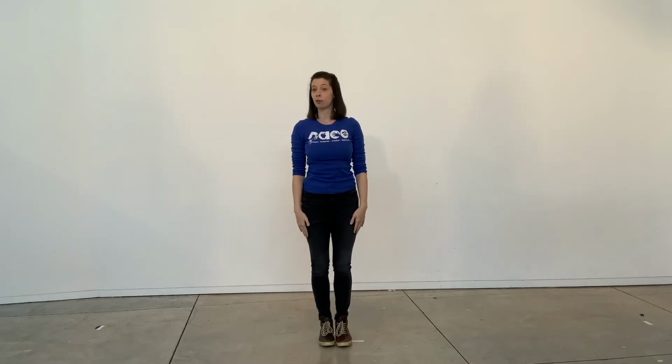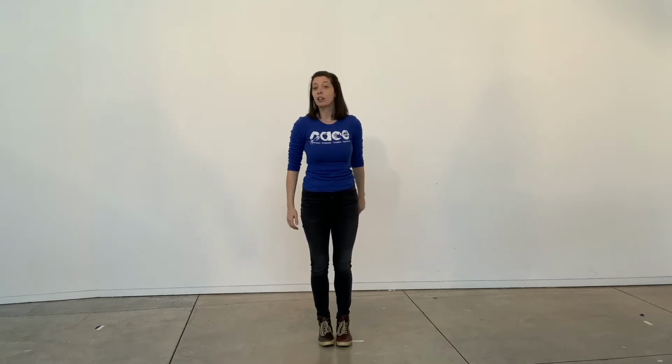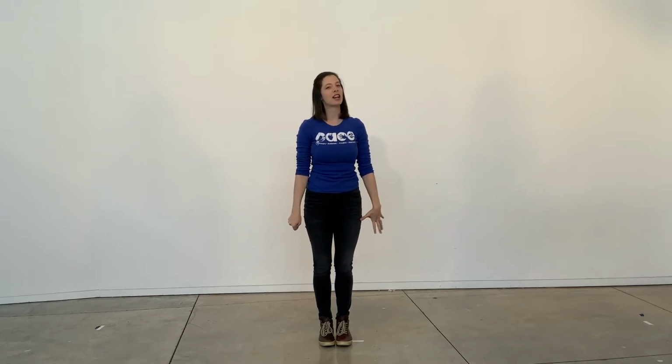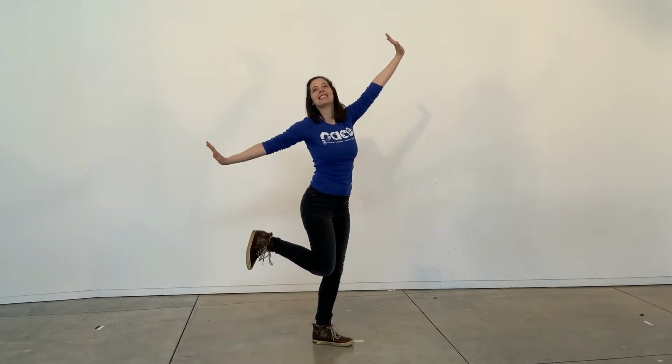Now, do shapes move? No, shapes are still, frozen, and they don't make any sounds. Everyone stand tall. That means you have your arms by your side and your feet together like this. Now go ahead and make a high shape. Go. Great high shape. Mine looks like this.